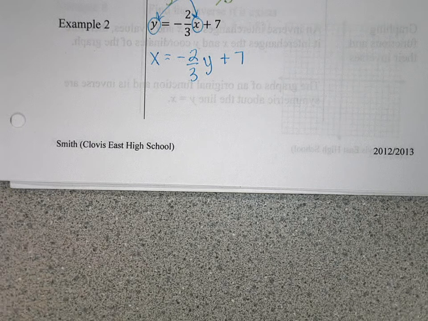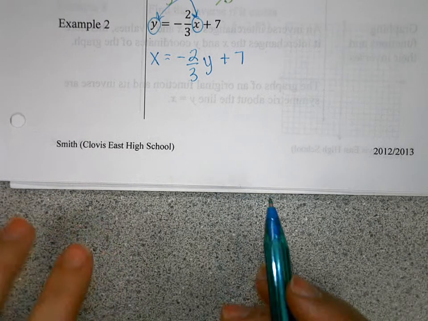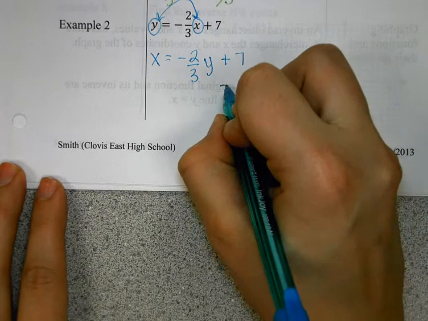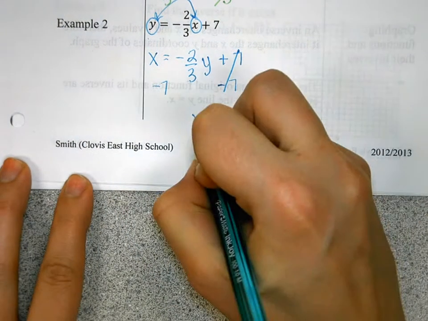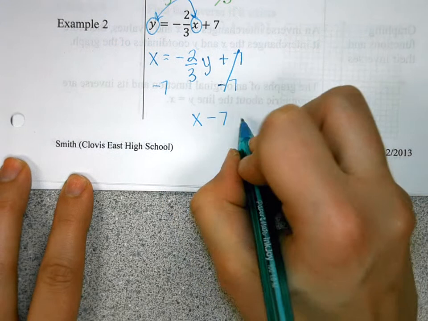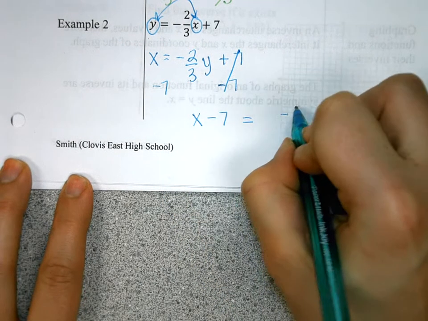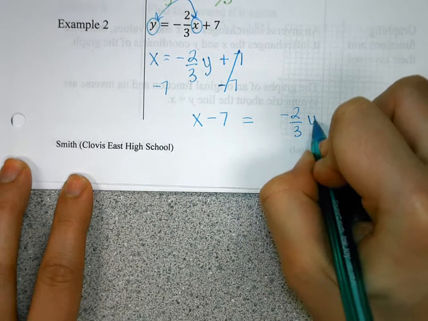Okay, so all I did was flip x and y. What is my first step in solving this thing? Subtract 7. So I'm going to have x minus 7 equals negative 2/3 y.